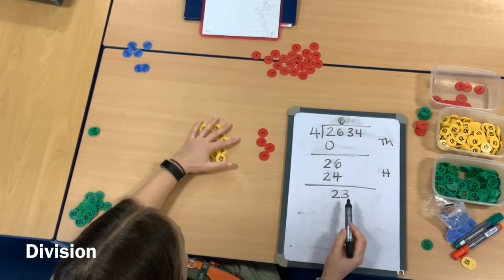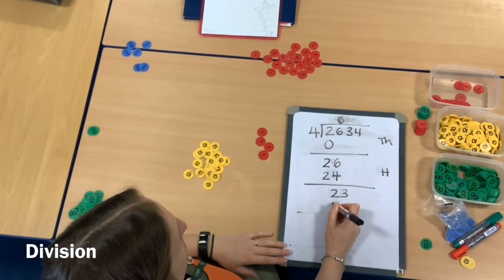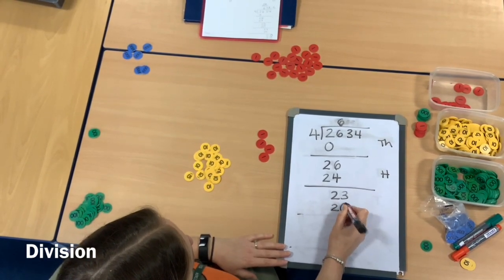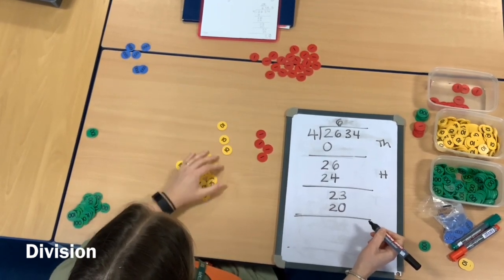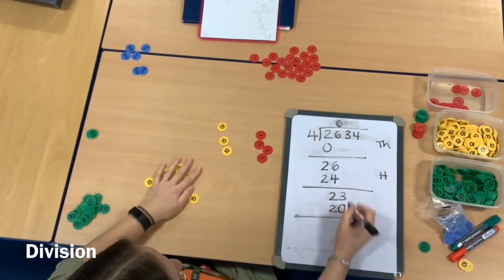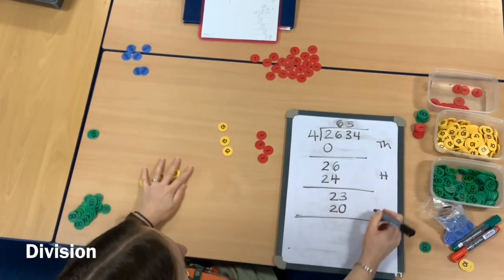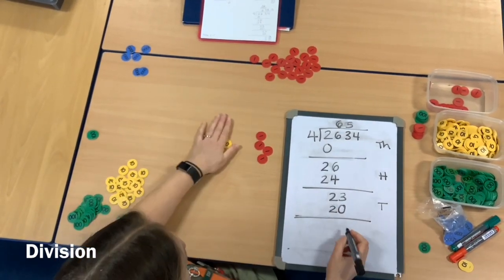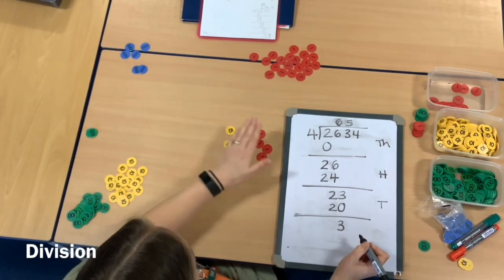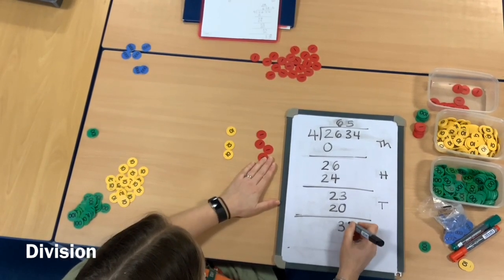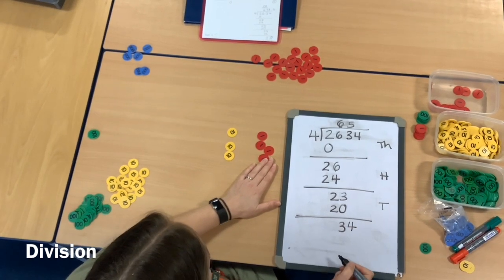And again, I know my 4 times table. I know that 20 is the closest multiple of 4. So I can share 20 of them out into 4 equal groups. And that will be 5 in each group. That's my tens. And I've got 3 tens left, which I will exchange for 30 ones and the 4 ones I already had there. So I've got 34 ones.